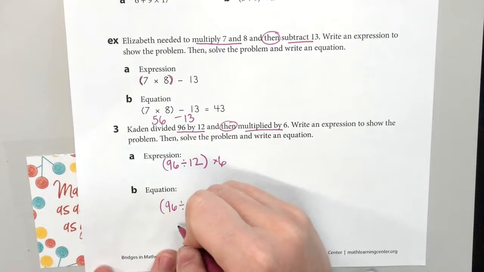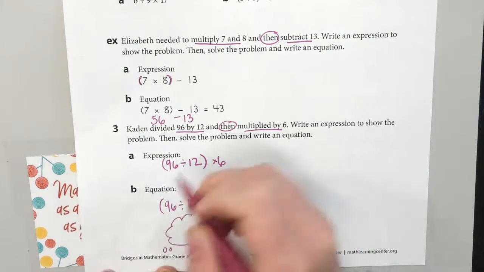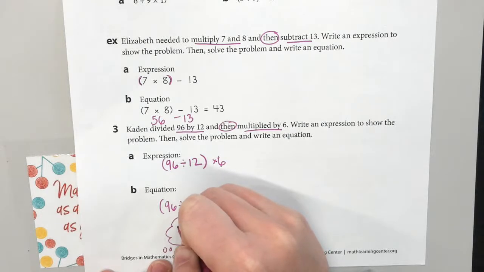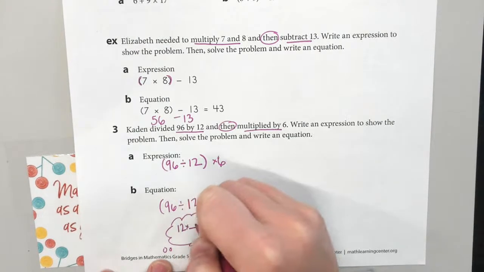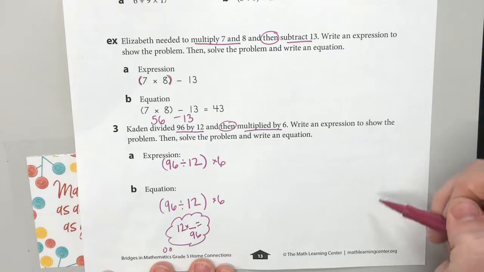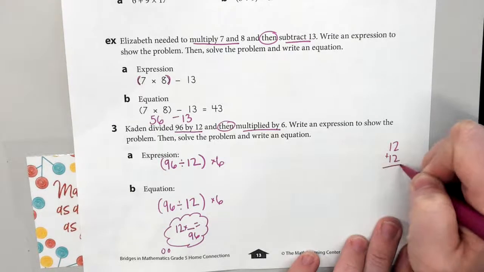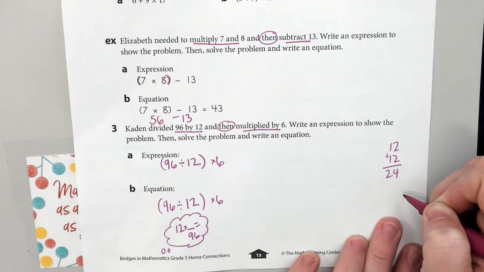The first thing I'm going to think of in my head is how many 12s does it take to equal 96? So if I want, I can start coming over here and start adding some 12s together. 12 and 12 is 24.